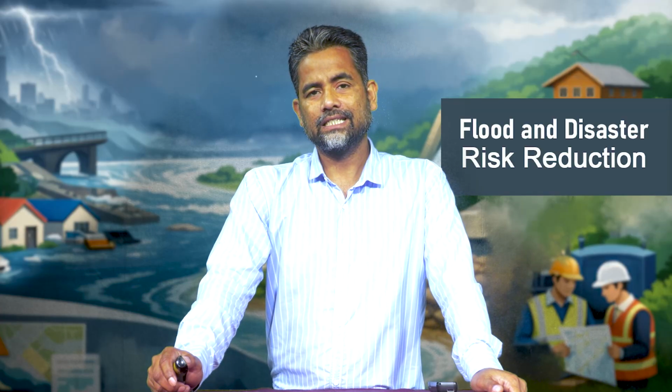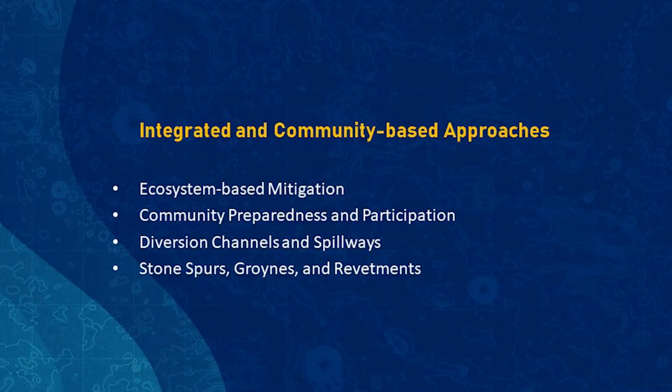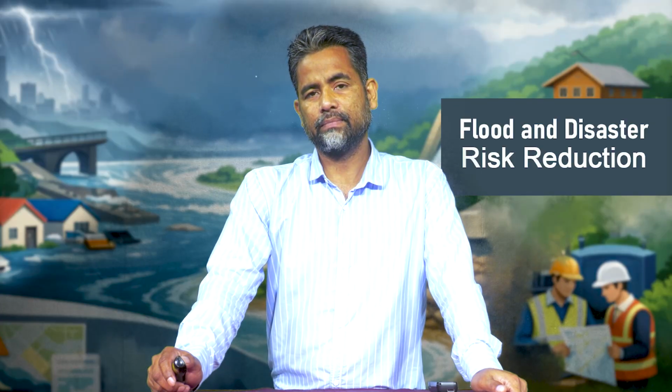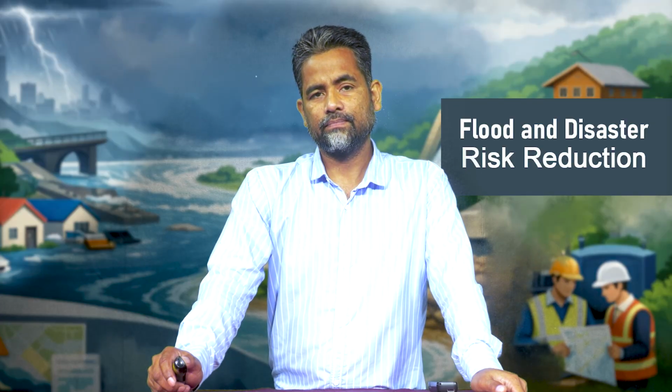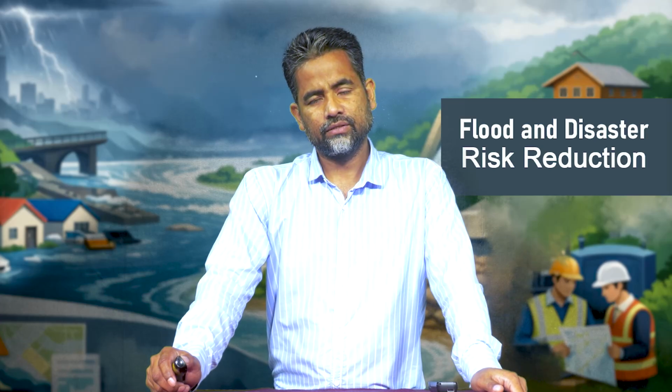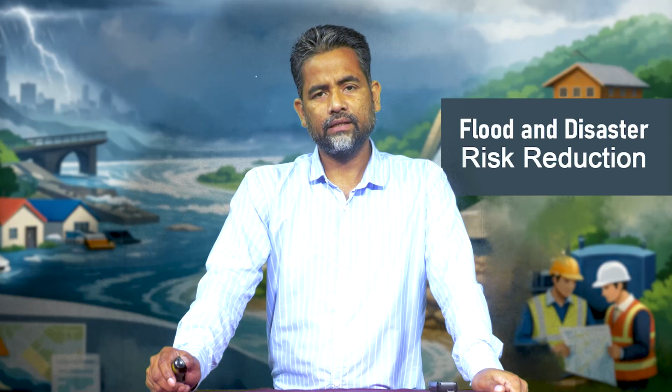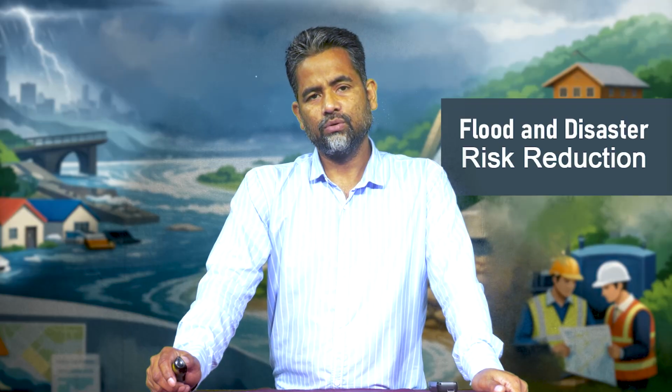Now, let us discuss the integrated and community-based approaches. Ecosystem-based mitigations. Restorations and protections of natural flood buffers such as mangroves, wetlands, floodplains, and riverine vegetations provide cost-effective sustainable protections by absorbing and slowing floodwater.